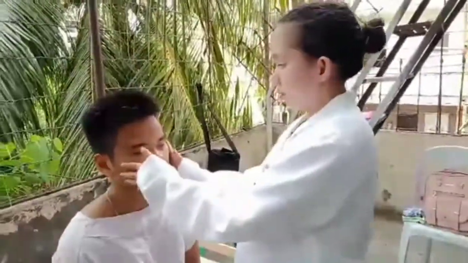Then after that, can you open your eyes again, sir? Assessing the eyes, assess the upper eyelid, palpate the upper eyelids, which partially cover the iris. Then the eyelashes are outward.